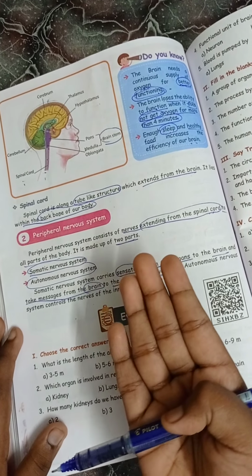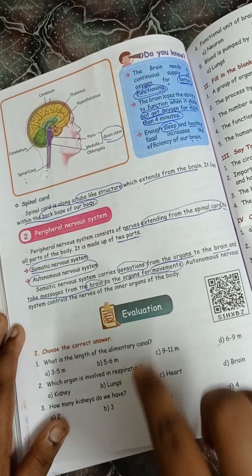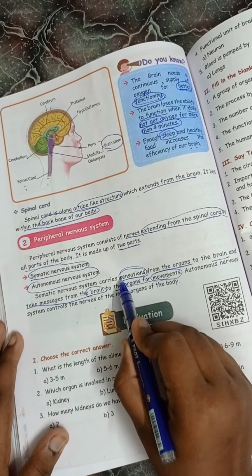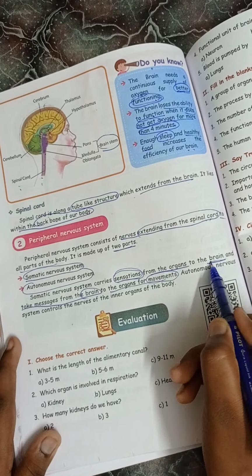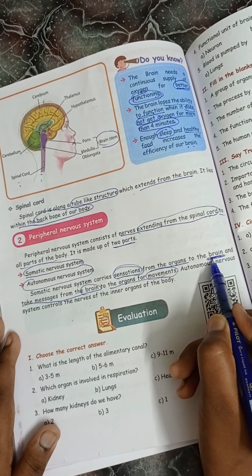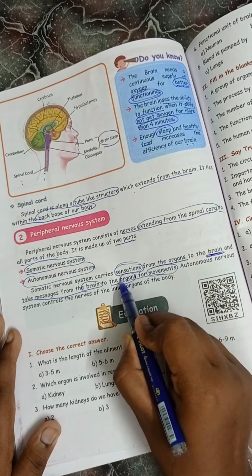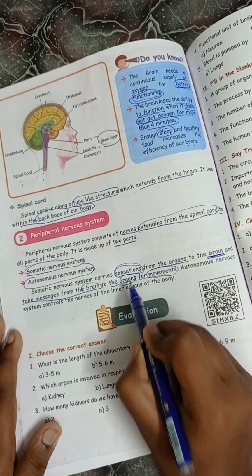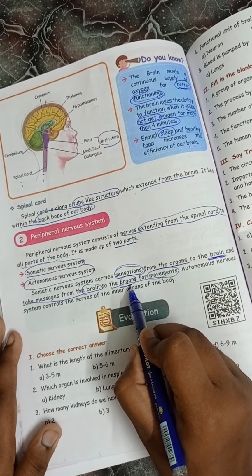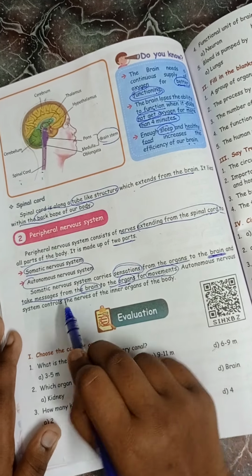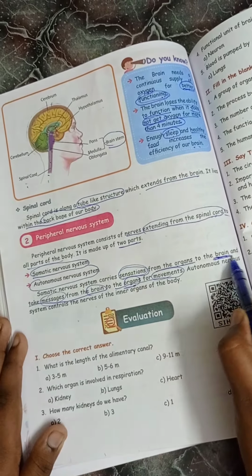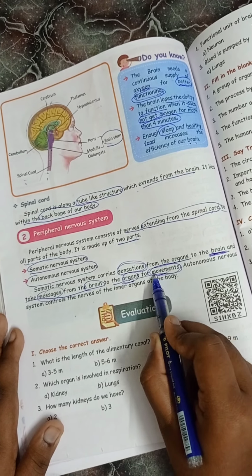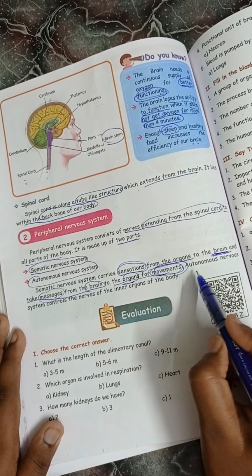When we place our hand on a needle, our hand sends a signal to the brain. Then the brain gives the message to our organ: take the finger away from the needle. When our finger receives the message, we withdraw our hand. That is called movement.